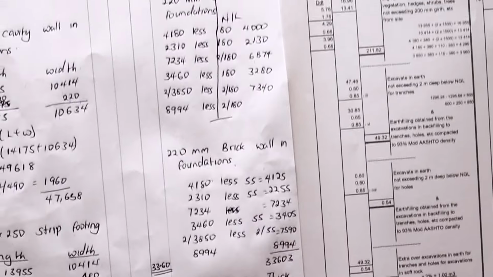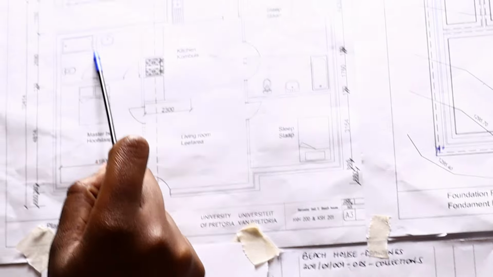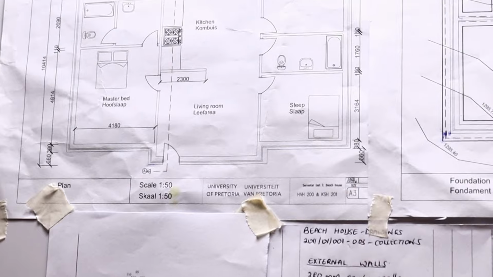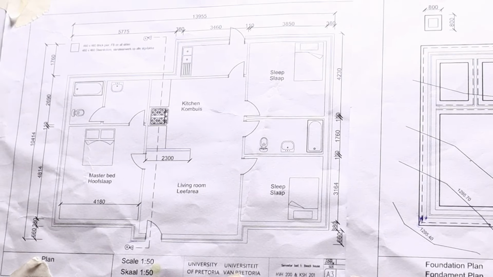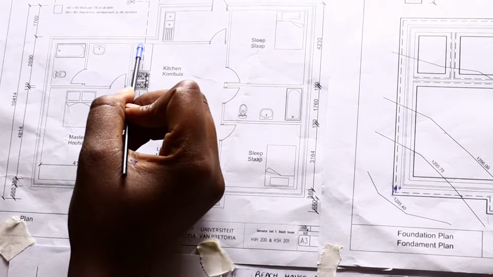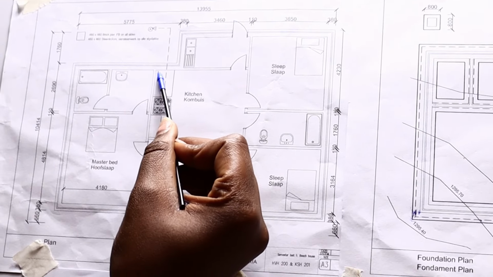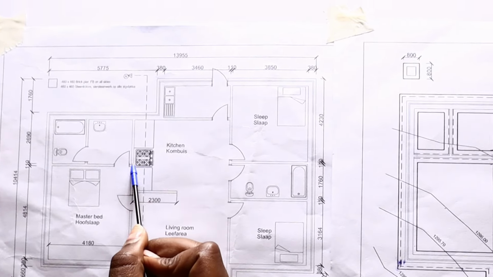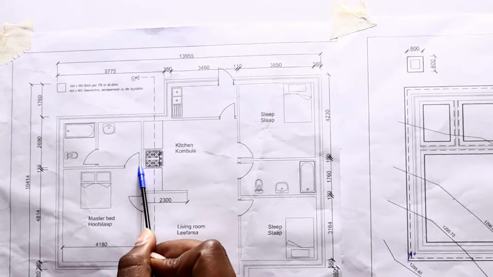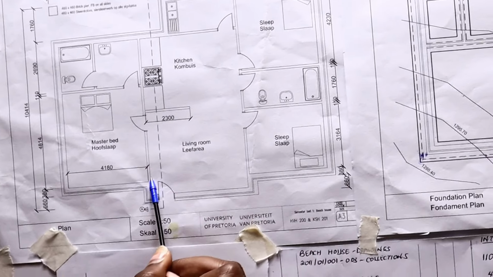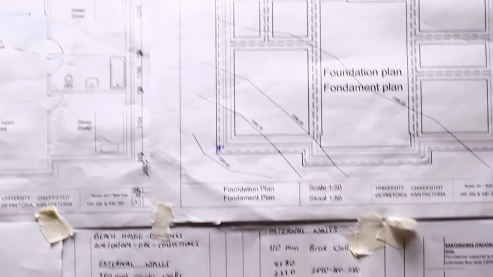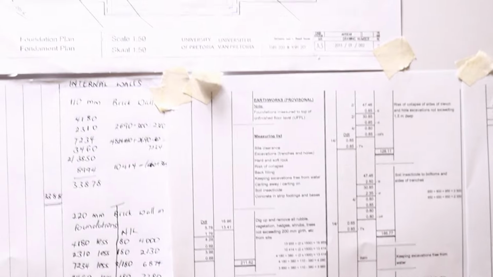Now we have the length of this one and this one. Now we shall go to this one. Remember, it's the wall above the ground. All right, so how do we calculate this length from here up to here? We shall take 2130 from here up to here. Then we add to here, then we add up to here. So we shall begin with 4814. This one, 4814, is the length from here to here.